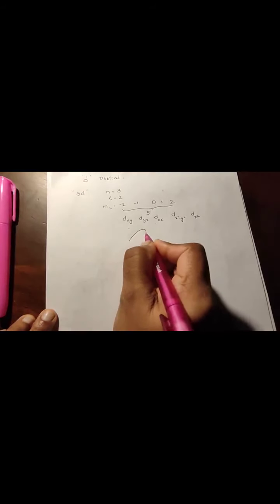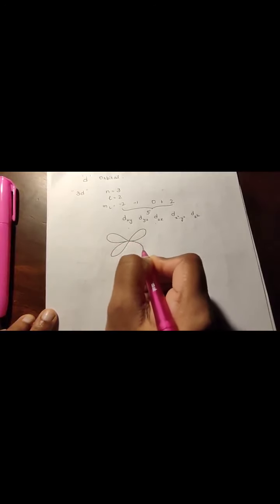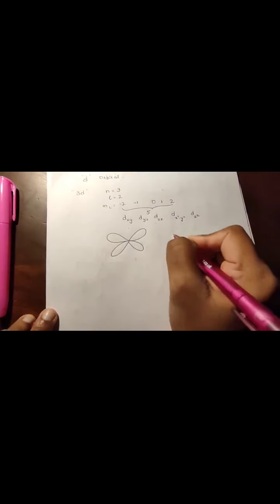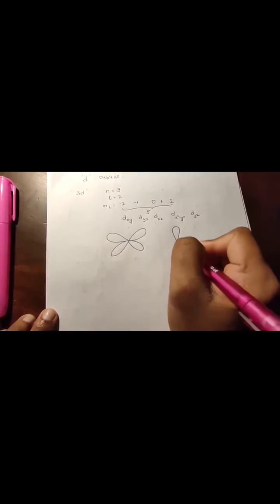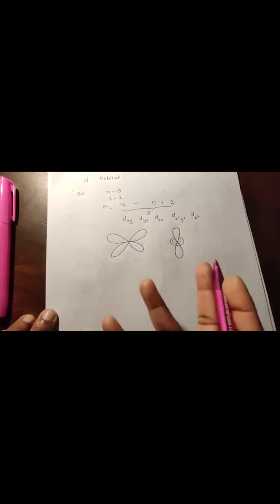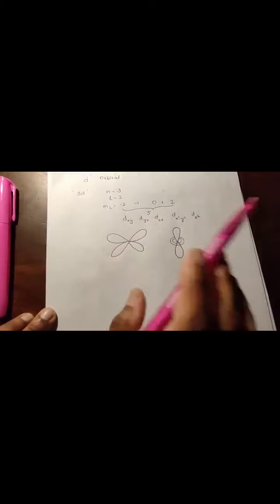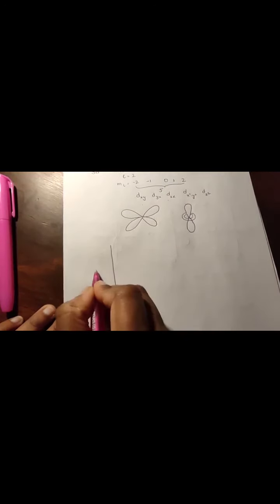It will have a double dumbbell shape and one special shape in which there will be an axial orientation of electron cloud and also a ring of electron cloud. These are the two shapes present in the d orbital. So let us see in detail.